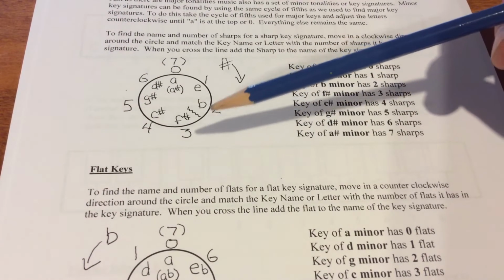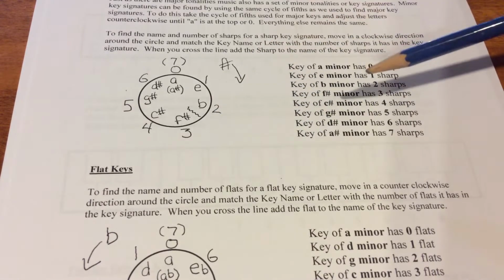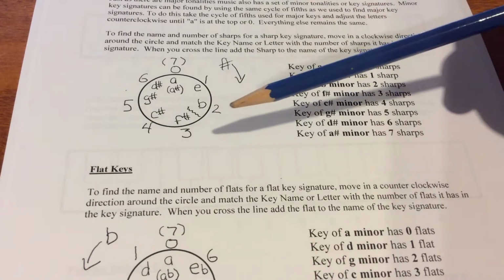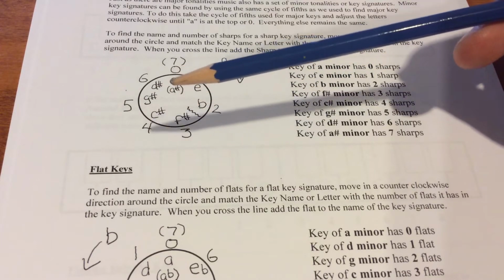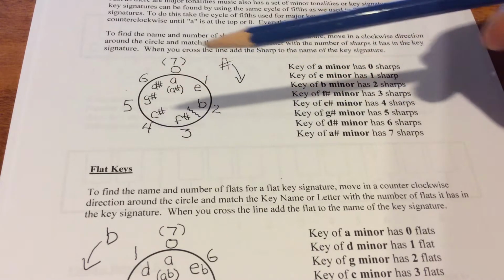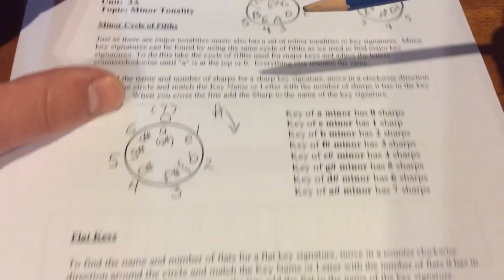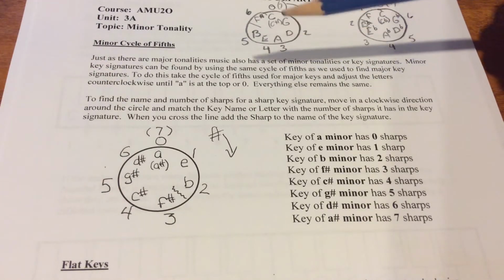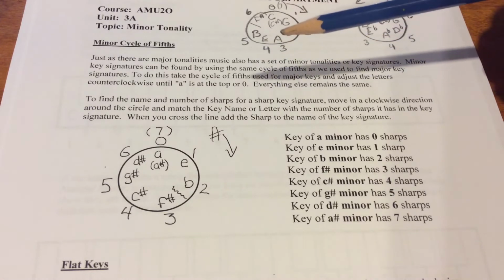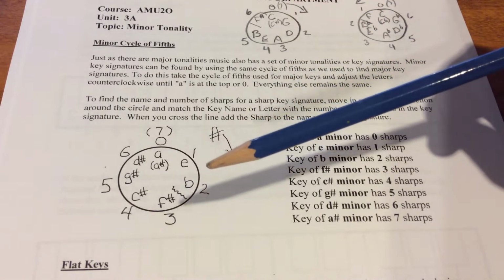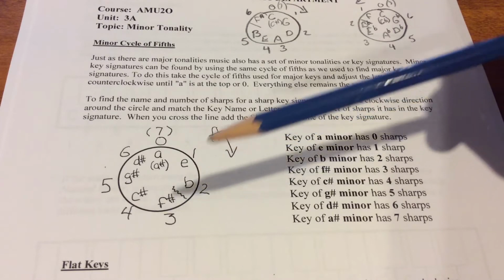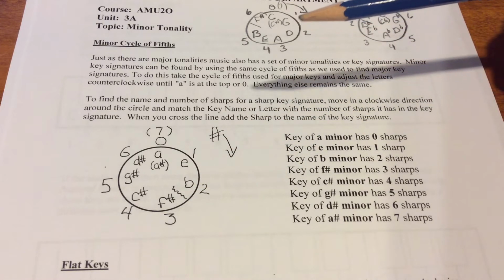So once we've done that, we can see, okay, well, E minor is going to have 1 sharp, B minor is going to have 2 sharps, cross the line, F sharp minor 3 sharps, C sharp minor 4 sharps, G sharp minor 5 sharps, etc. The thing with these circles is that they actually correspond. So again, if you line up the numbers, the letters will give you the relationship between each of the keys. So the key of E minor with 1 sharp is related to the key of G major with 1 sharp as well.